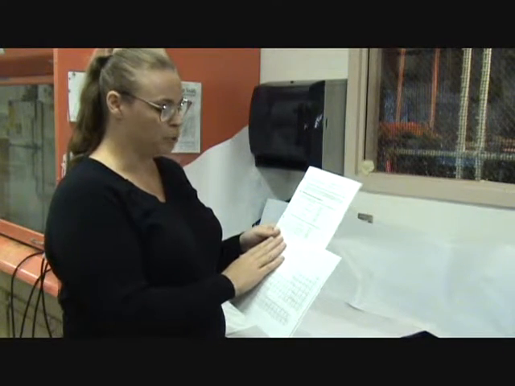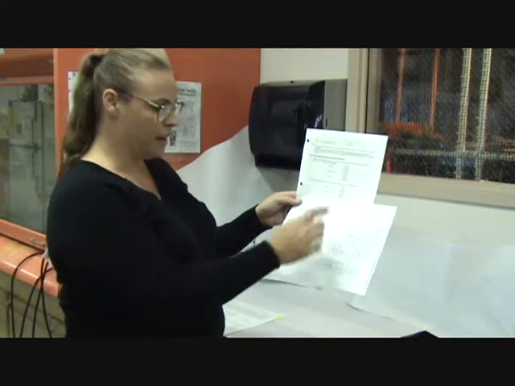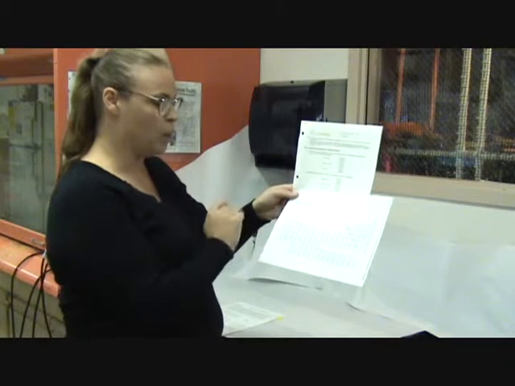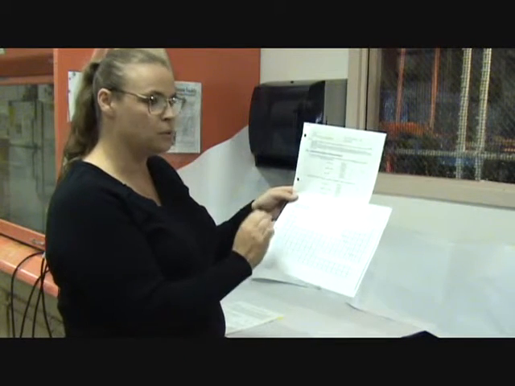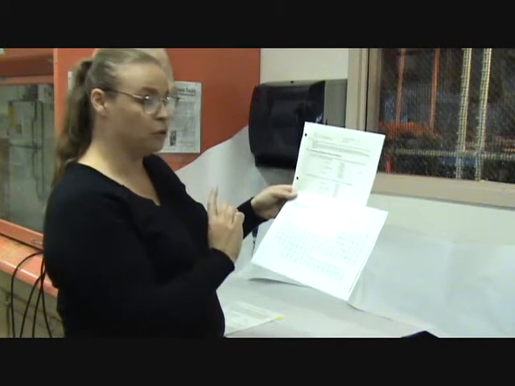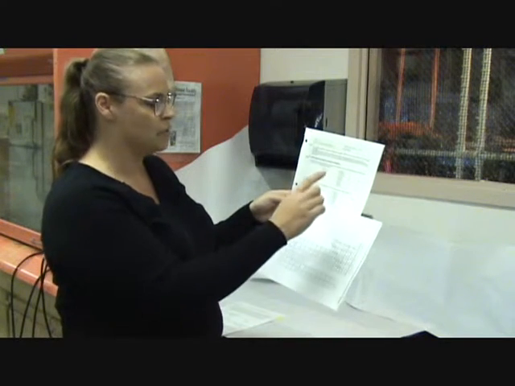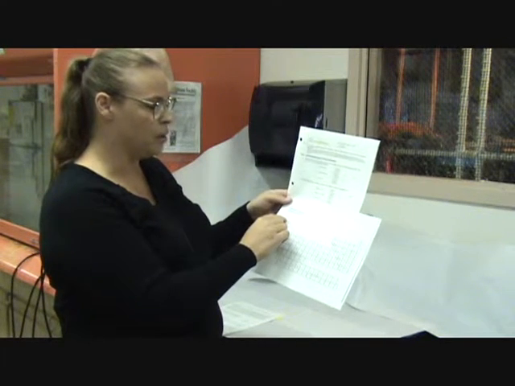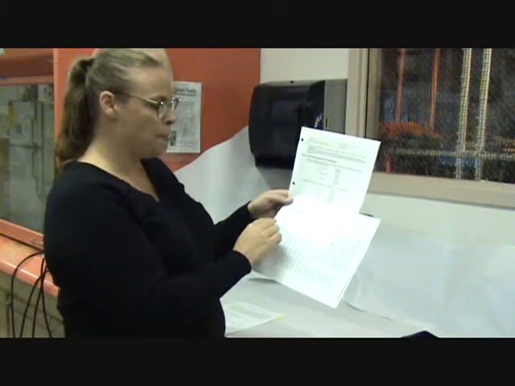And your number of protons, you find your periodic table of elements, and you find hydrogen, and that's number 1. And then you look at the weight underneath it, which is 1.008. So the number of protons, just like we discussed before, is going to be the atomic number. So hydrogen, protons would be 1.